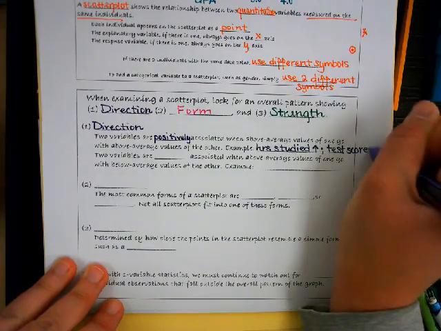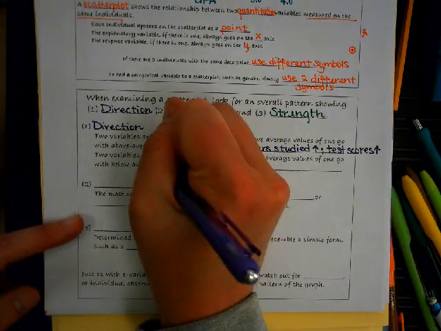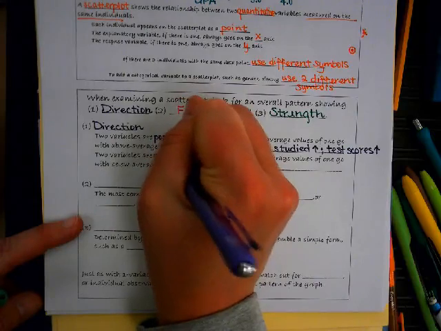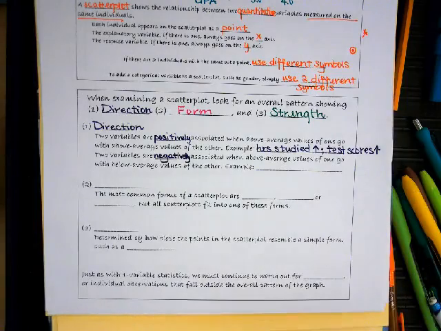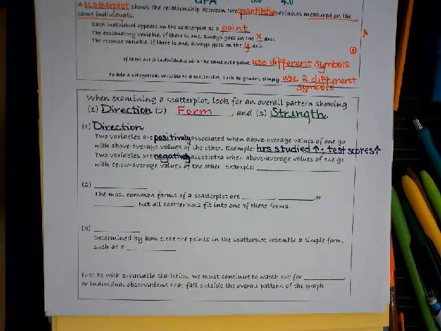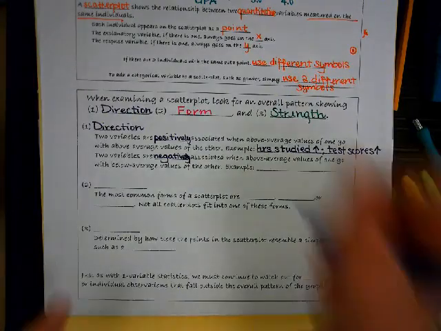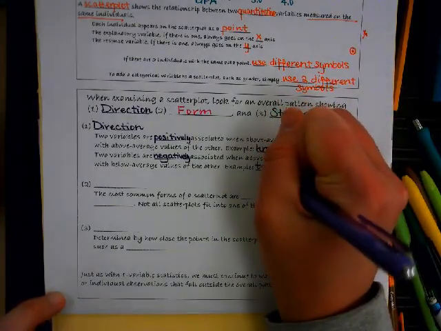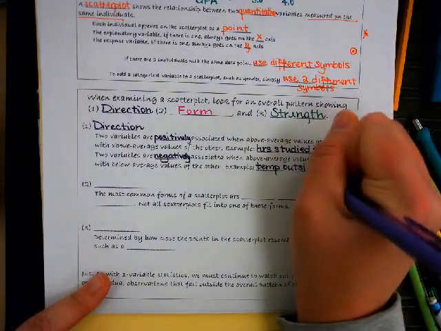And then two variables are negatively associated when above average values of one go with below average values of the other. My example, I love this example. As the temperature outside increases, so it gets hot outside, hot cocoa sales go down. So nobody drinks hot cocoa in the heat. So temperature outside increases, hot cocoa sales go down.